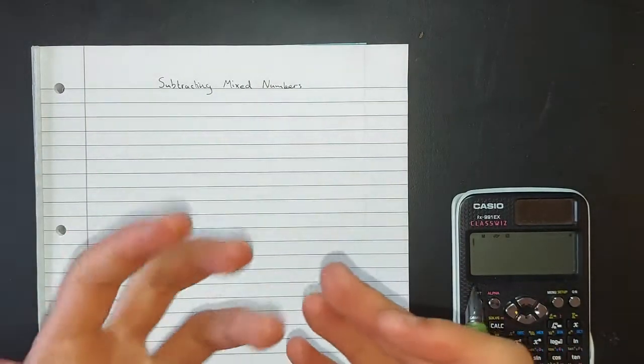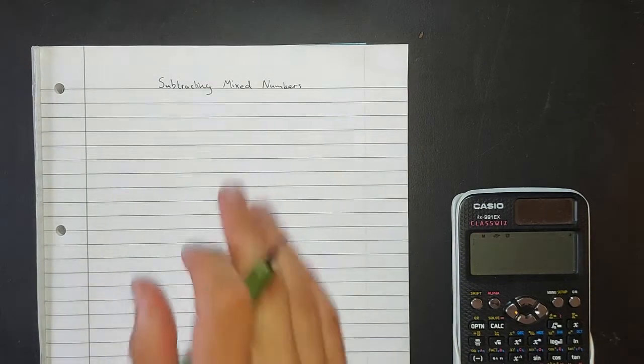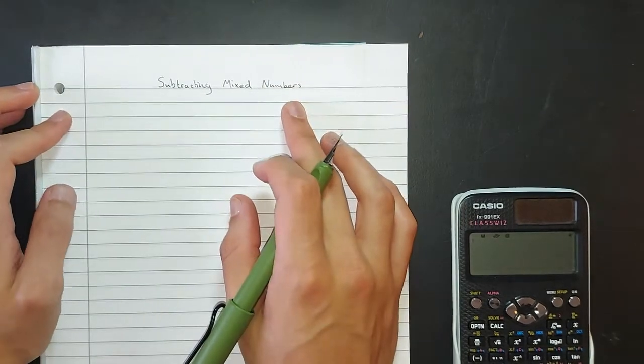You'll also have to be able to simplify fractions. So once you get an answer, is it fully simplified? And then finally, you'll have to convert back into a mixed number if the question is given to you as a mixed number. Just like with all the other work with mixed numbers, I'll write down the order in which we do things.